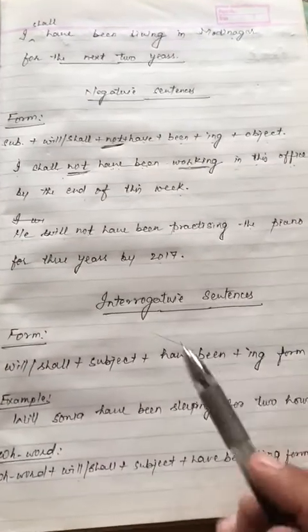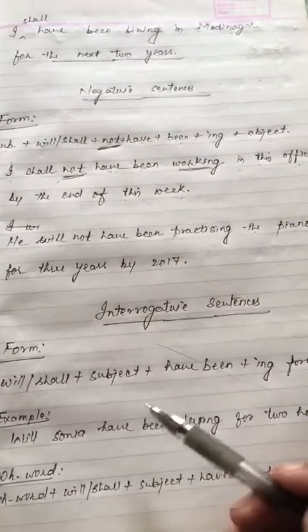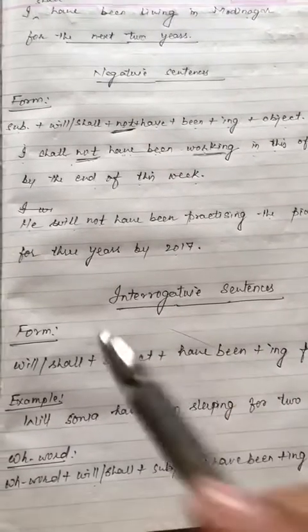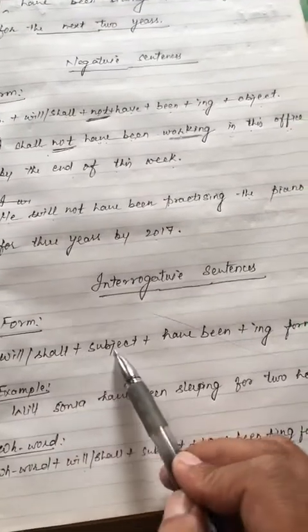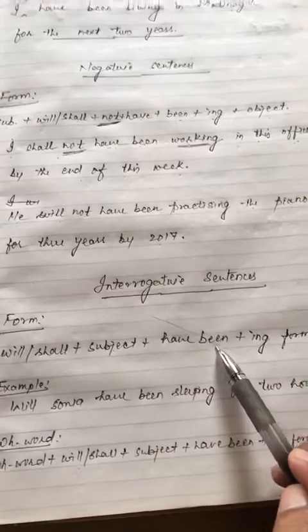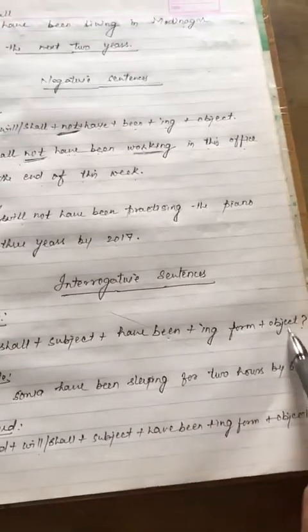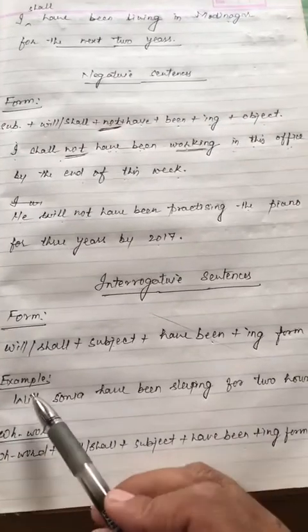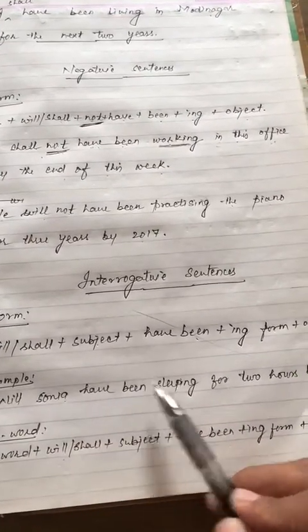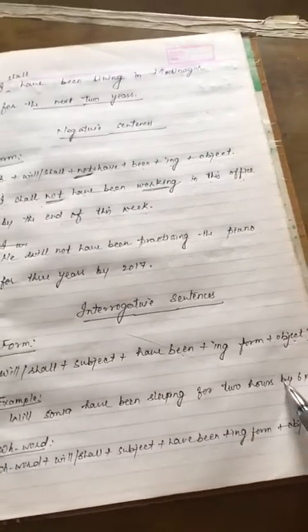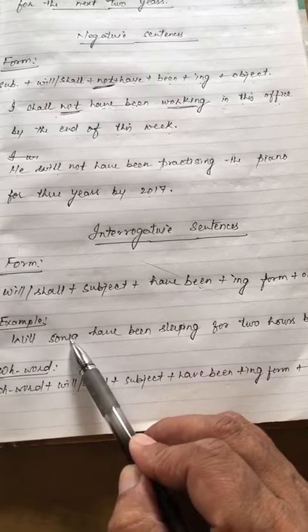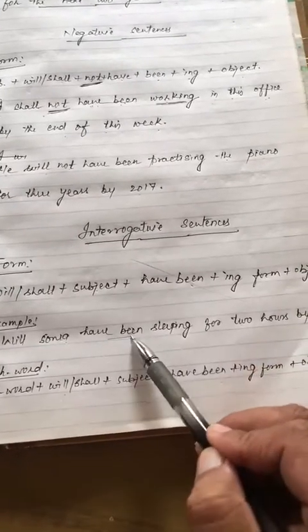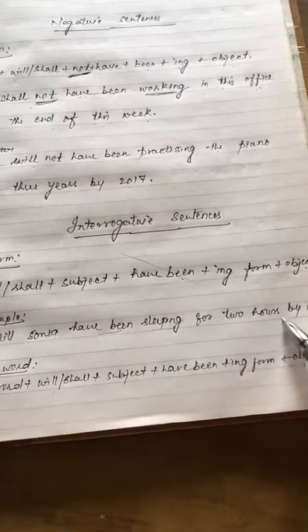Now come to the last, interrogative sentences. First we will do those starting with a helping verb. So first we will write will or shall, then subject, then have been, and then ing form of the verb, and then your object. Example, will Sonia have been sleeping for 2 hours by 6 p.m.? So according to the form we have written here will, then your subject Sonia, then have been, then ing form, and then your object.